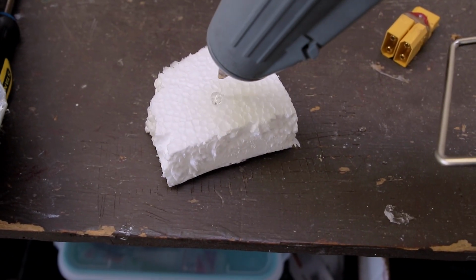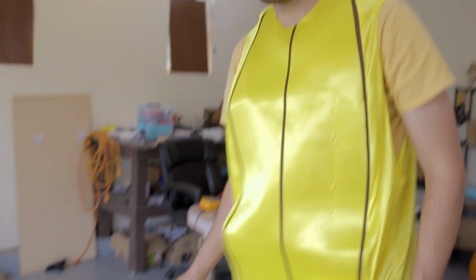So the hot glue does melt foam when you put it directly on, but I think if you do cardboard first, let it sit for a second, and then put it on, we should be fine. So let's mark where we want the dollar signs to go.